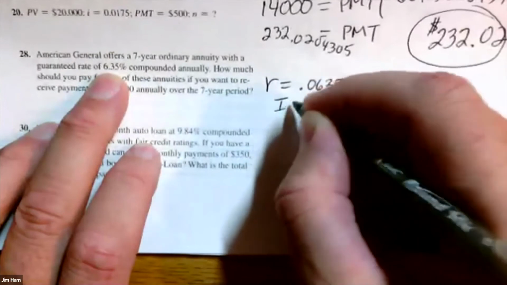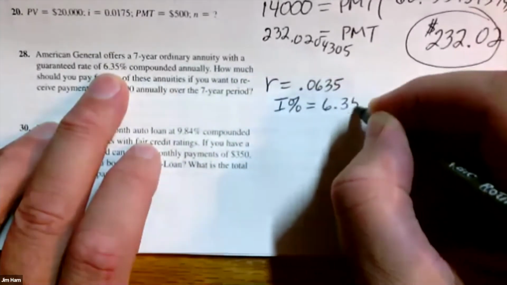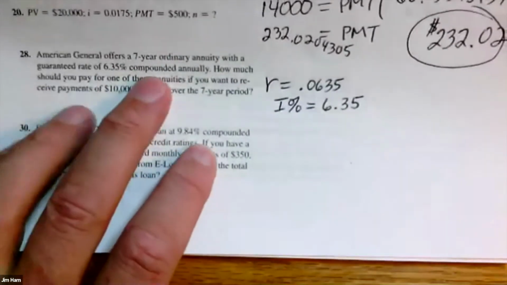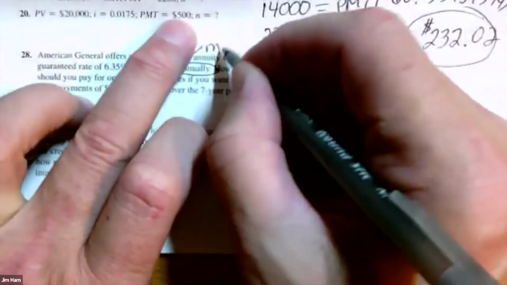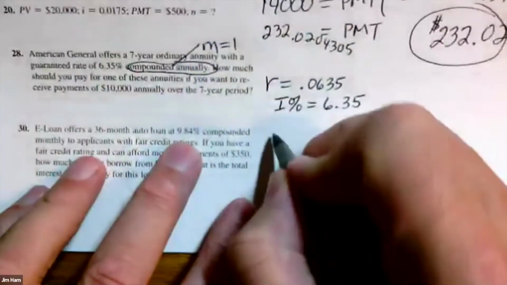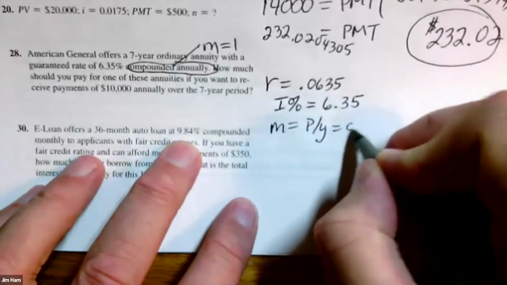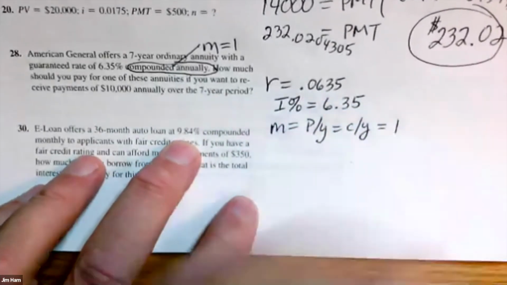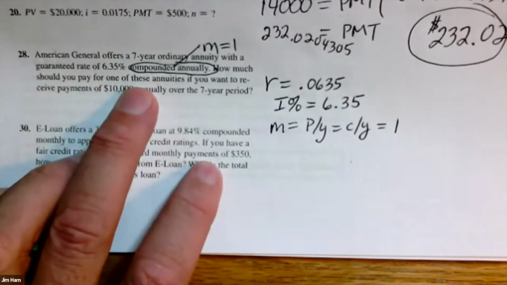And remember, for the TVM solver, that's going to go in as a percentage, 6.35. Compounded annually, so that tells us that the M value is 1. And the M value is the same thing as the payments per year and the compounding periods per year. So all of those are 1. How much should you pay for one of these annuities?